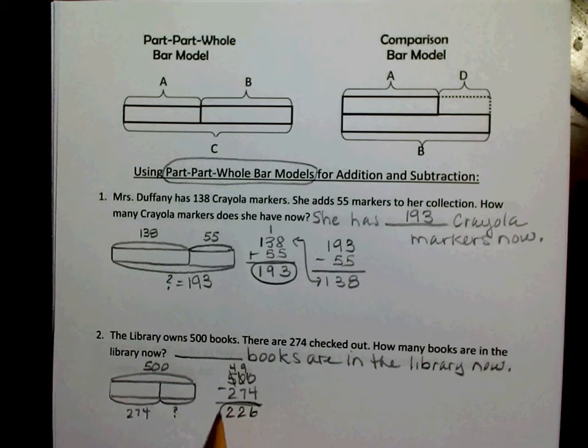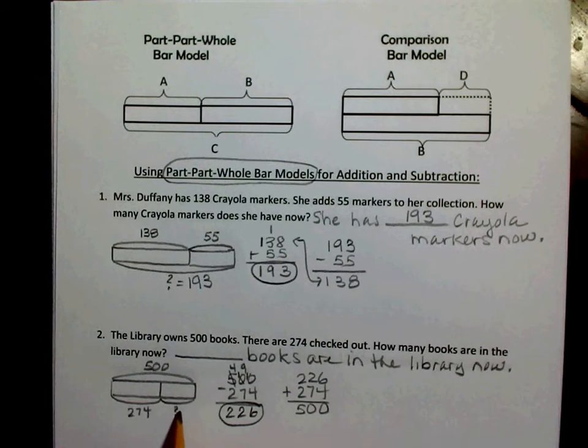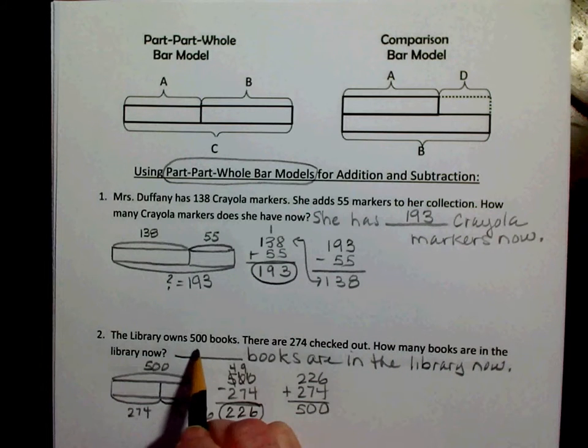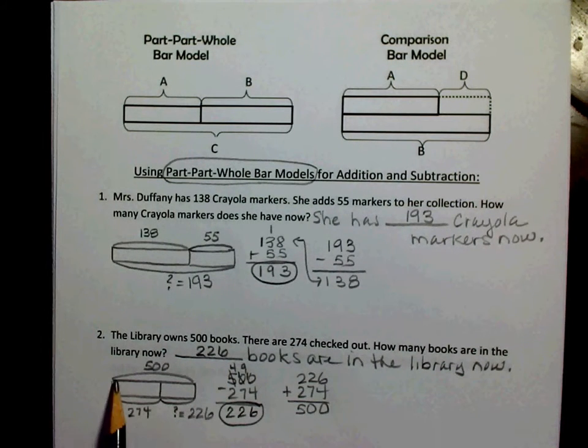Circle my answer. And again, my students would be checking it with the inverse operation. They would add back in the 274, and they would get the 500, hopefully. And so we've checked the reasonability of this. We look at it, it clearly makes sense. So we would put it back in here, 226. So this time, since we had the biggest number, we subtracted for the answer.